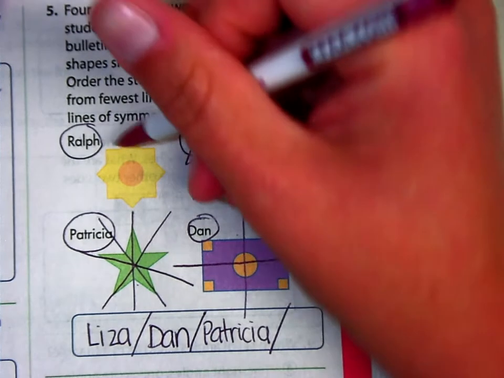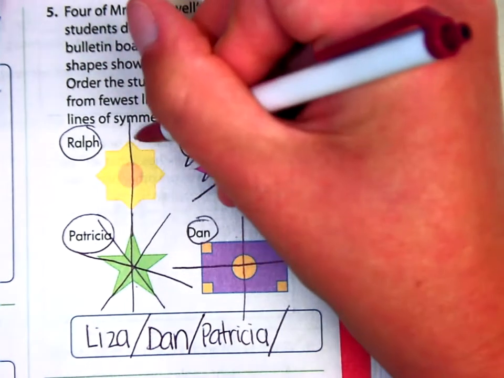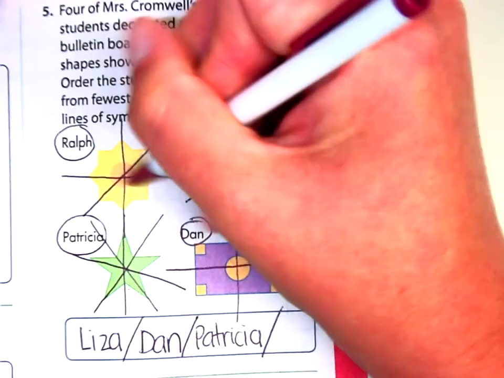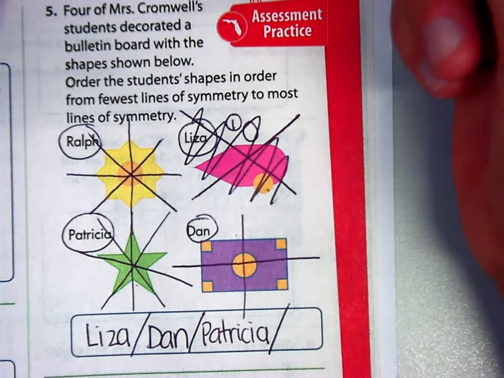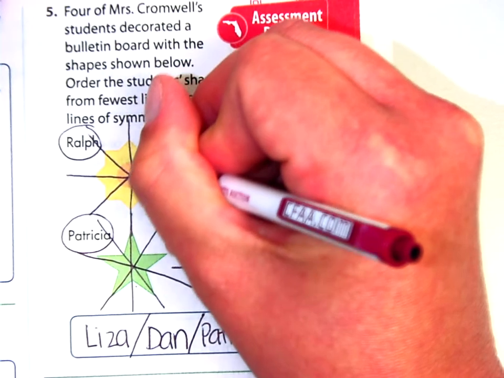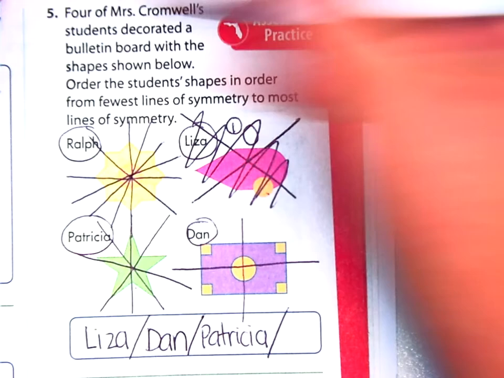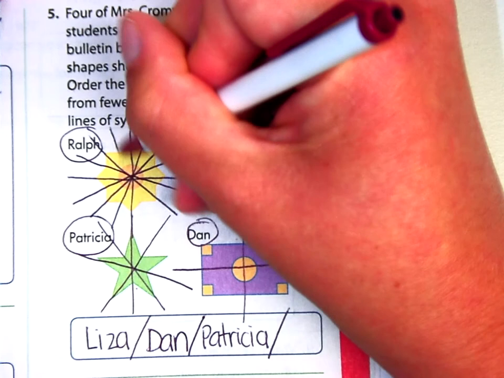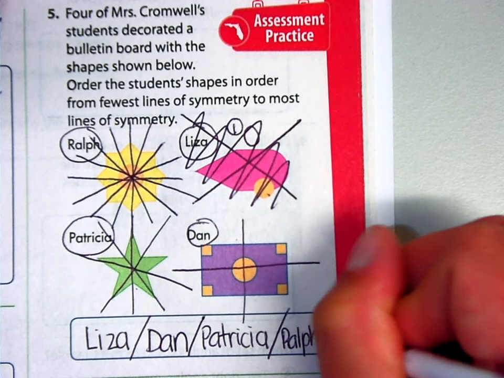That leaves Ralph. So I could cut a line through each one of these points. So right down the middle, 1. And then let's just go clockwise. So here's 2, 3, 4. But now there's something different. What about in between? 5, 6, 7, and 8. So Ralph has the highest number.